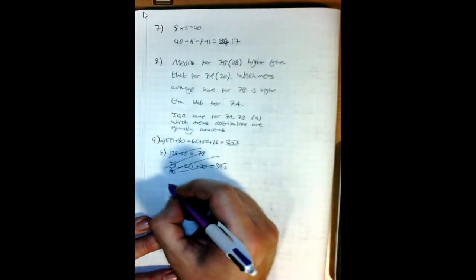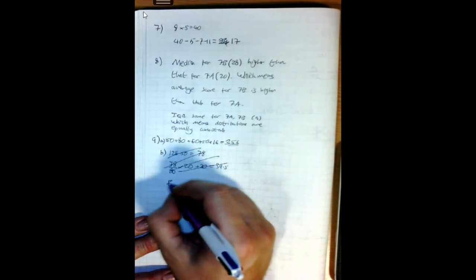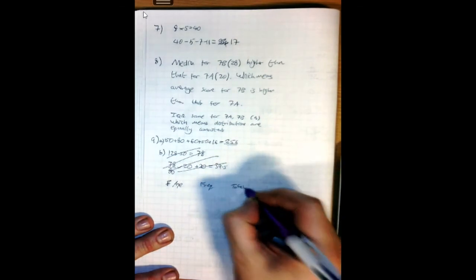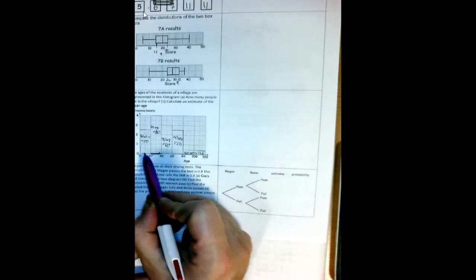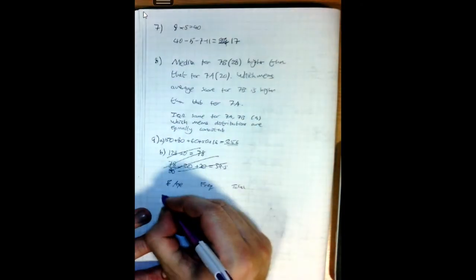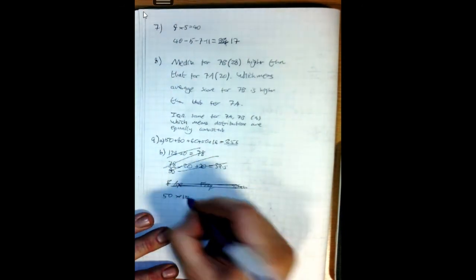Start again. It's the total. Well, if I had a frequency table, I'd do the total, wouldn't I? I'd do age times frequency. I'm going to assume that for each group, I'm looking at the midpoint. 15, 25, 45, 10, 30, 50, 70, and 100. So I'm going to say there's 50 people with an age of 10.